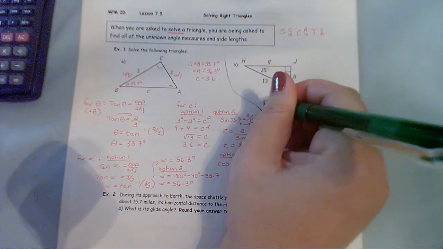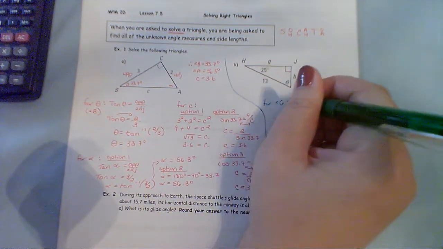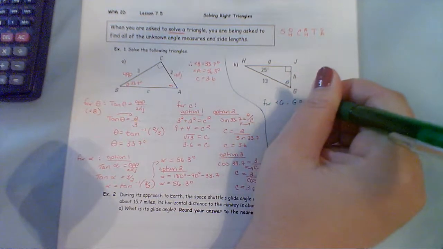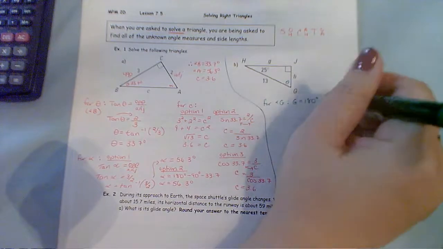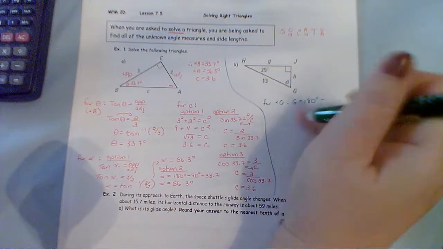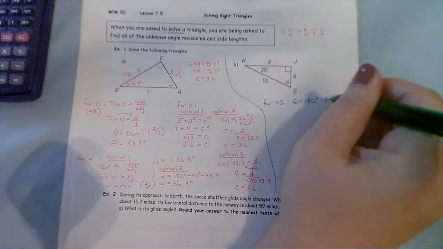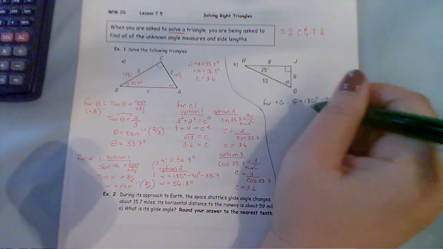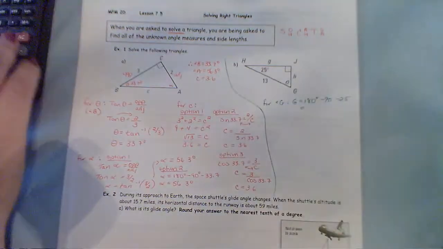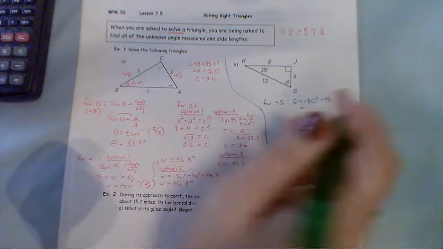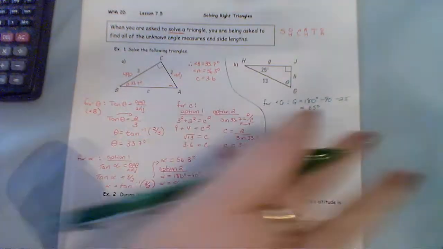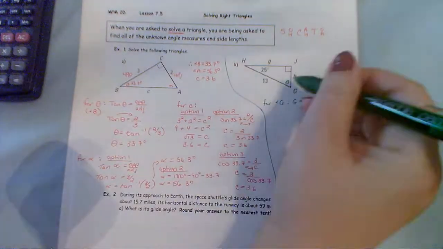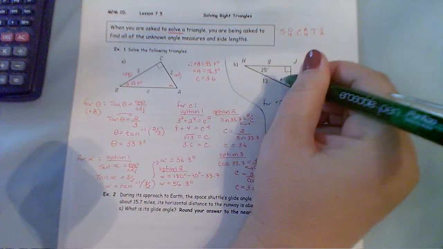So for angle G, because you know the other 2 numbers, angle G equals 180 minus 90 minus 25 degrees. So 90 minus 25 gives you 65 degrees in that corner. I'm not going to do it any other way. That's done. So I know this corner is 65. I can add it to my diagram if I need to.